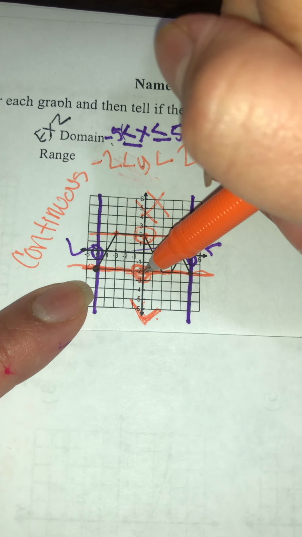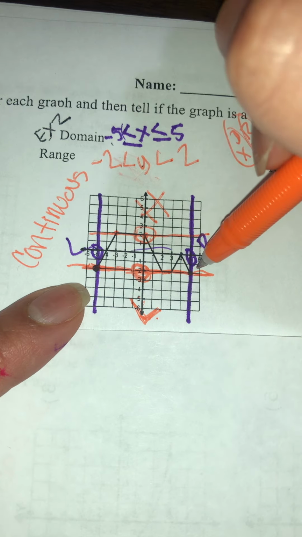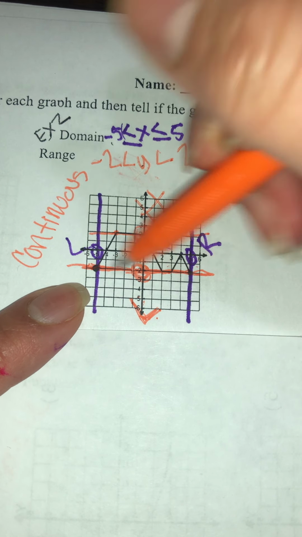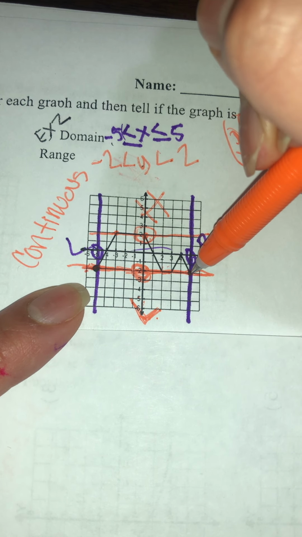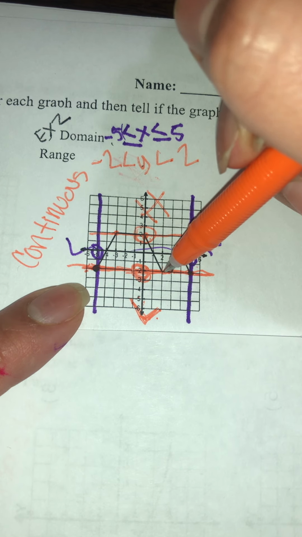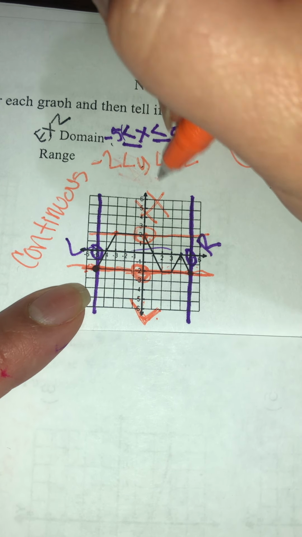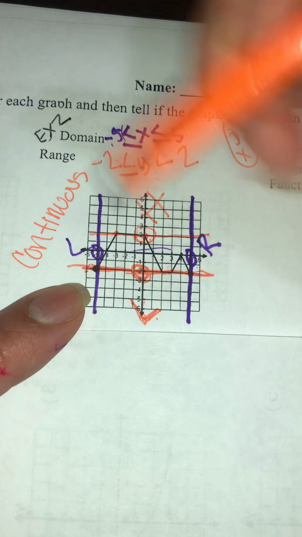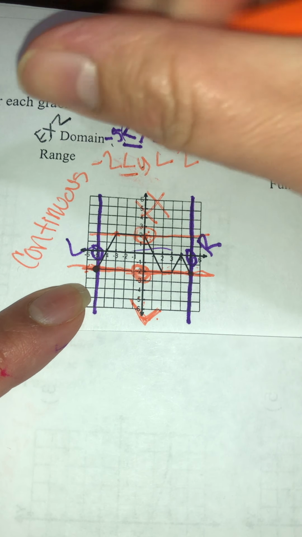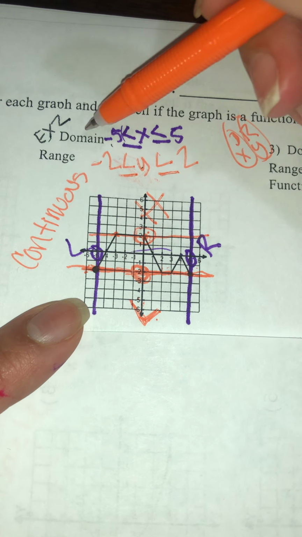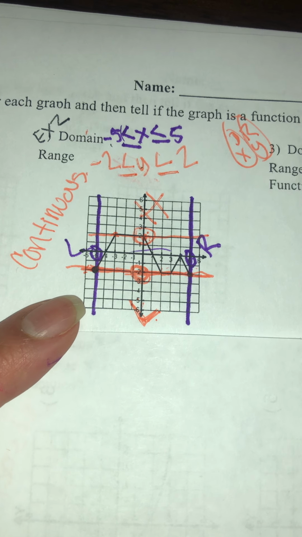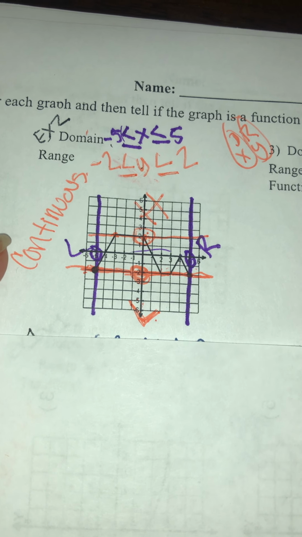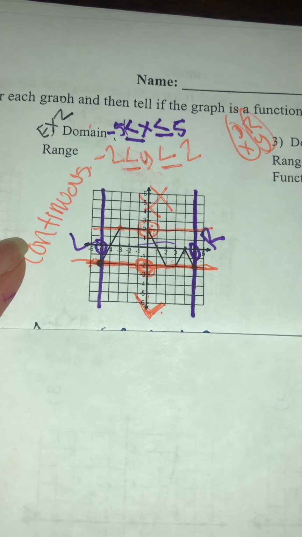Again, you're going to look at your graphs at this orange border. Where does it touch? They're both solid. It's a closed dot and a solid line. So it's going to be equal to at your -2 border, and at your +2 border, it's also going to be equal to. So there is your domain and range. Okay, that was example 2. Now let's go to example 3.